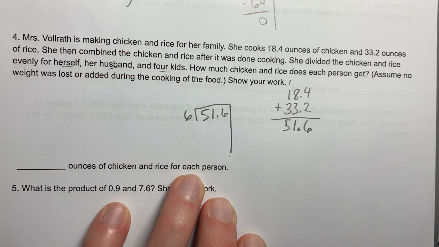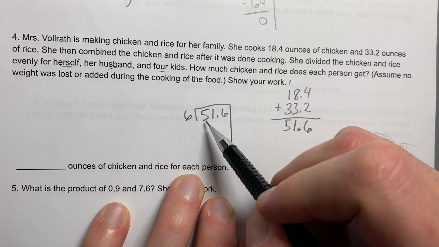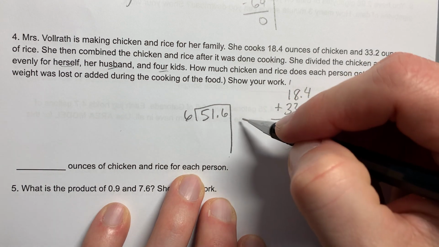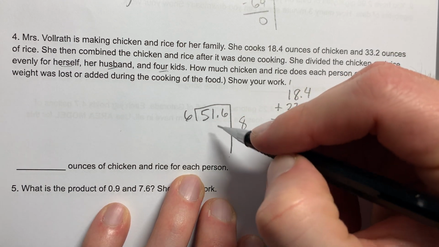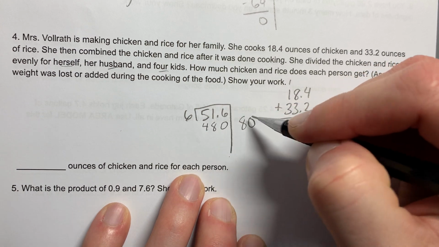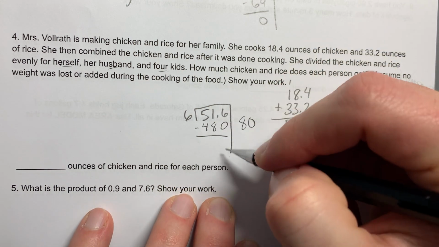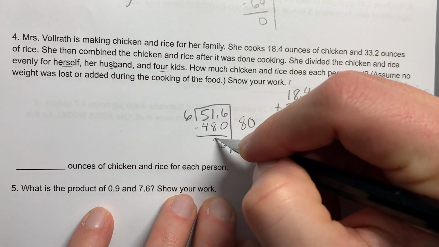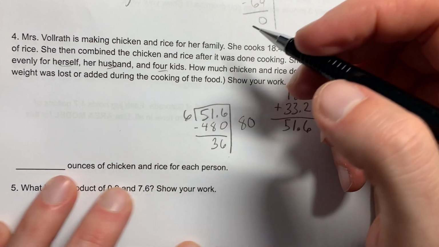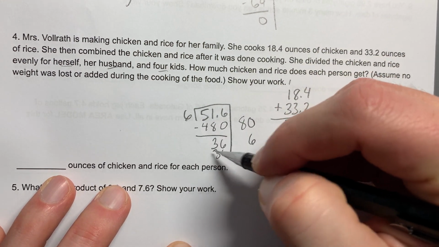And the first thing I'm going to look at is my 51. I cannot go into the 5, so I'm going to make a group of 8 and go on my 51. 6 times 8 is 48. Since I add a 0, I'm going to do 80 times 6 and get 480. Subtract that and get 36. And I know 6 times 6 is 36.